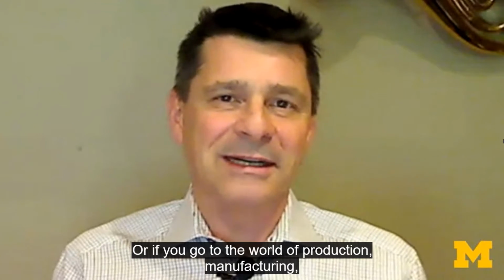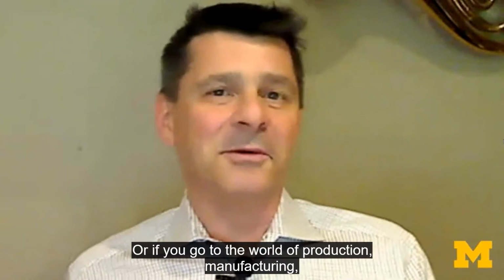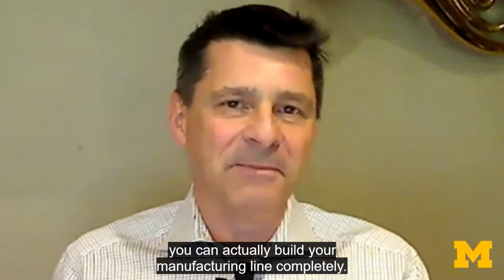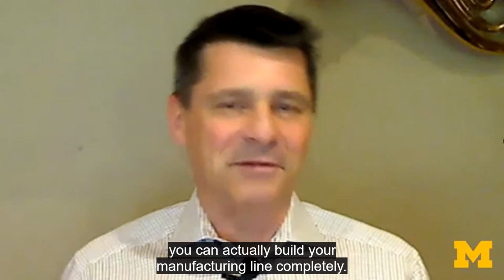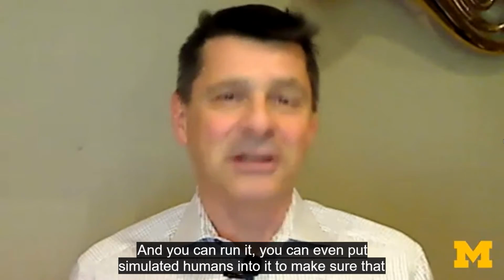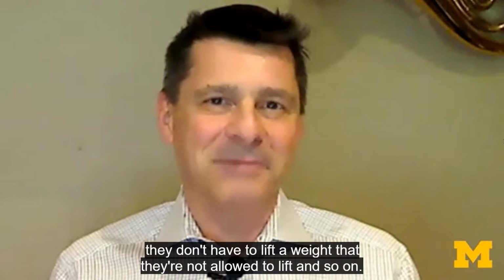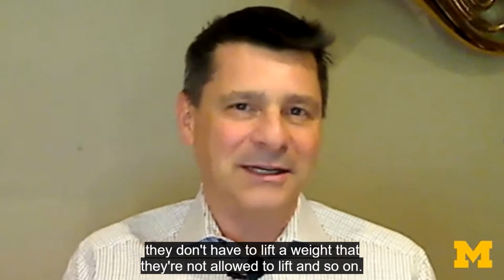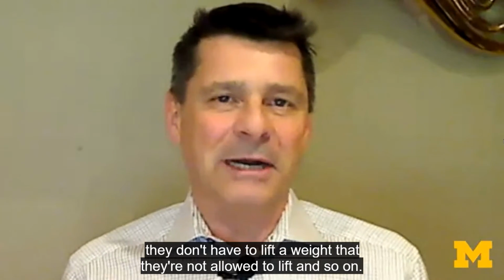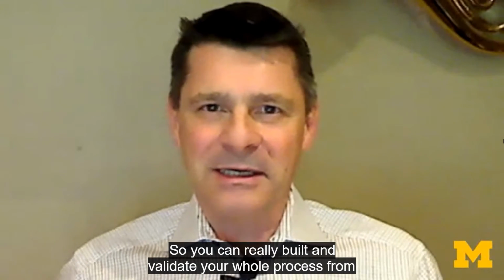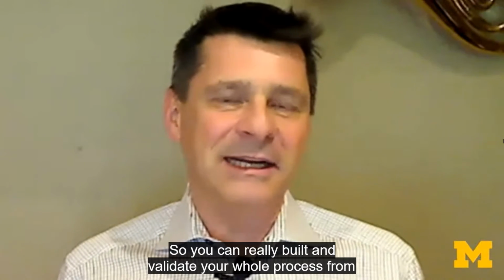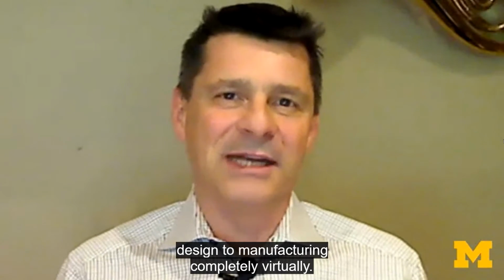So as a designer, you have a way to check whether your product meets your requirements that you started out with. Or if you go to the world of production manufacturing, you can actually build your manufacturing line completely and you can run it. You can even put simulated humans into it to make sure that they don't have to lift a weight that they're not allowed to lift and so on. So you can really build and validate your whole process from design to manufacturing completely virtually.